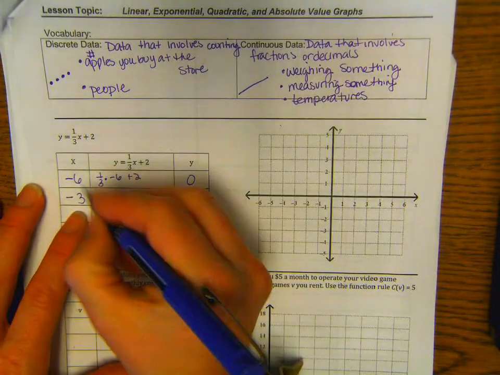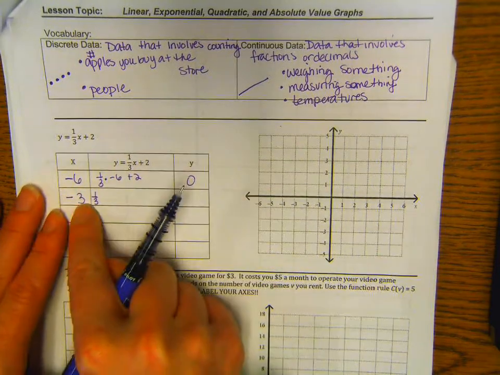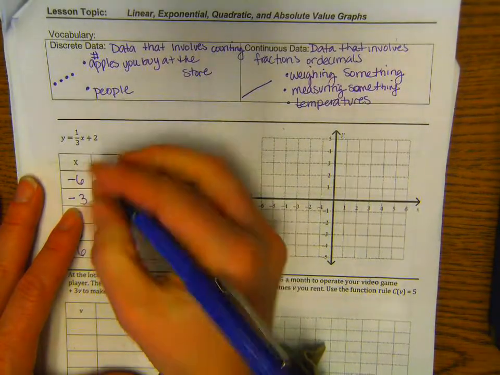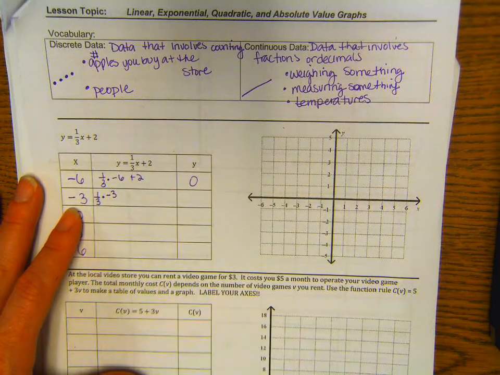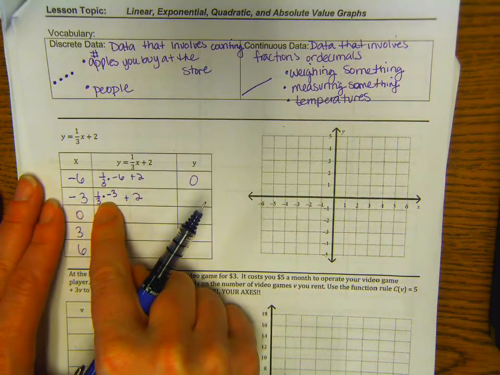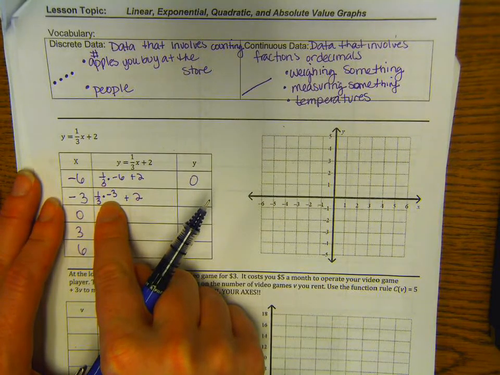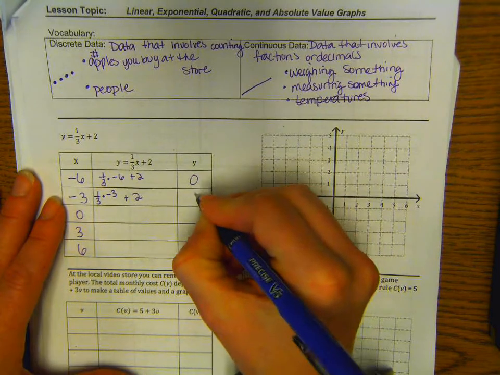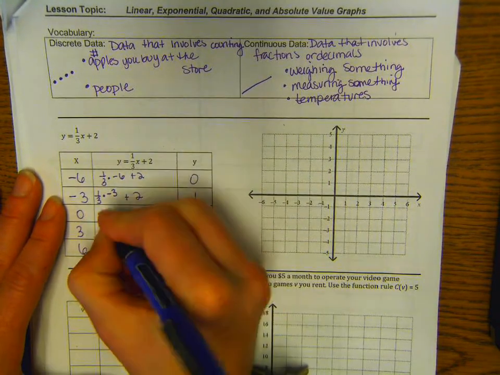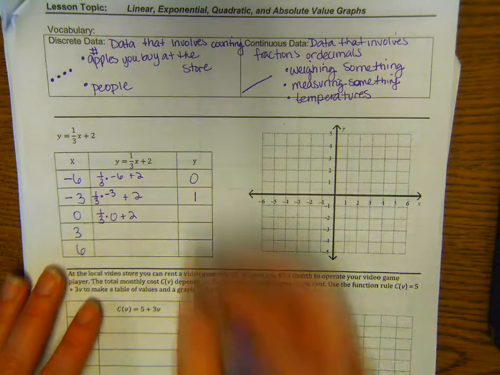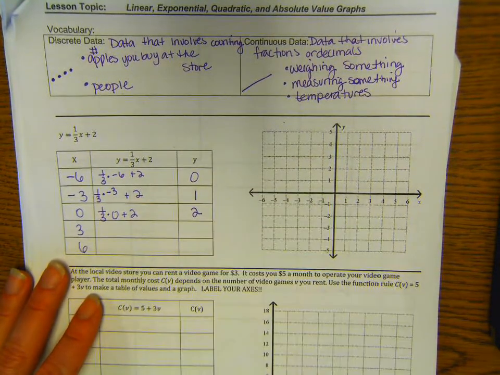All right. Now, do you see I'm putting these values in for X? Okay, I'm hoping you know how to do that. That's something we've done before. 1/3 times negative 3 plus 2. What, negative 3 over 3, which is negative 1, right? Negative 1 plus 2 is? 1. Good. Let's plug in 0. 1/3 times 0 plus 2 is 2.